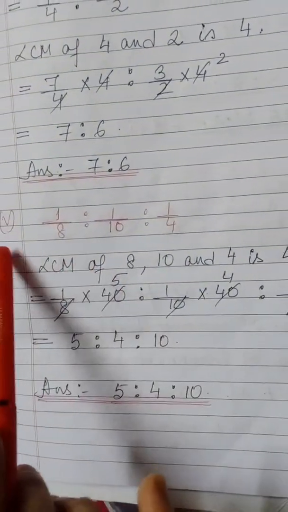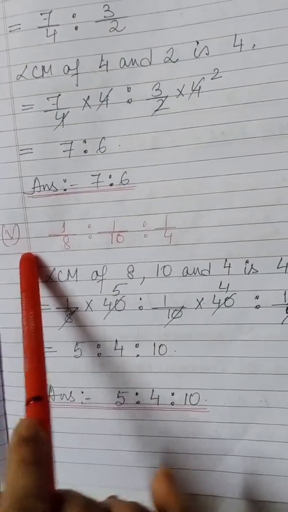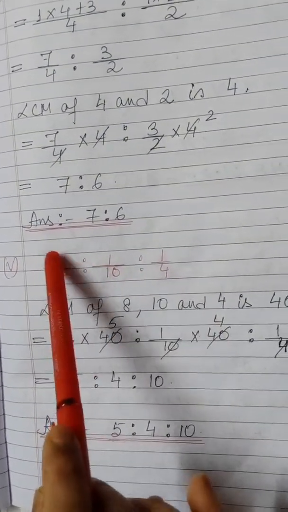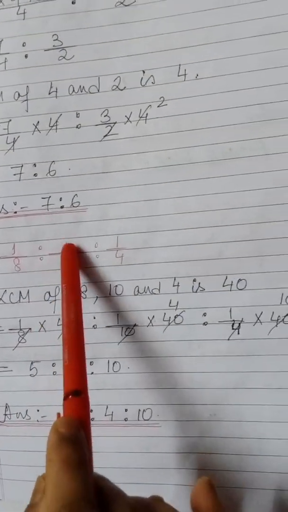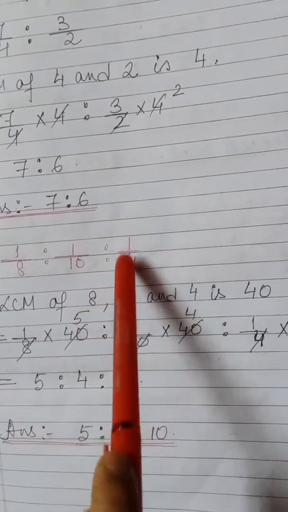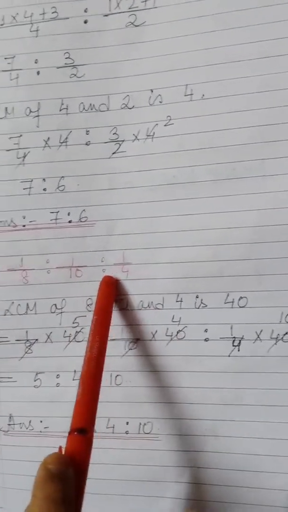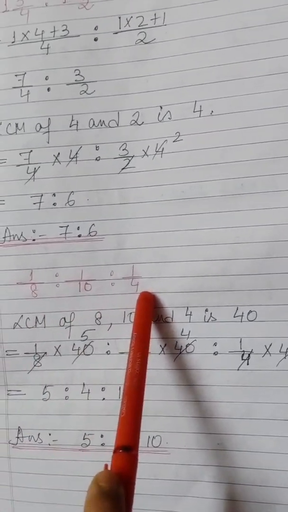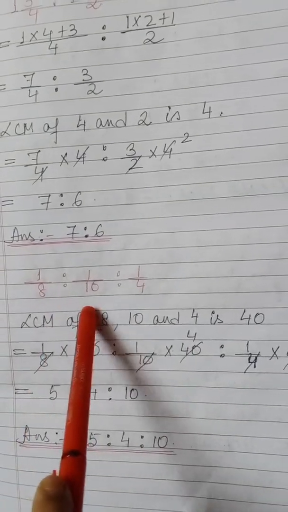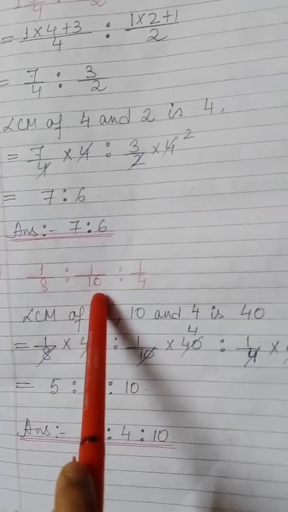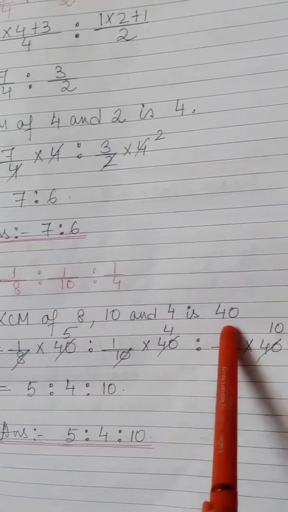Now take example 5. Here three terms are given: 1/8 is to 1/10 is to 1/4. First, take the LCM of all the denominators, that is 8, 10 and 4. The LCM of 8, 10 and 4 is 40.